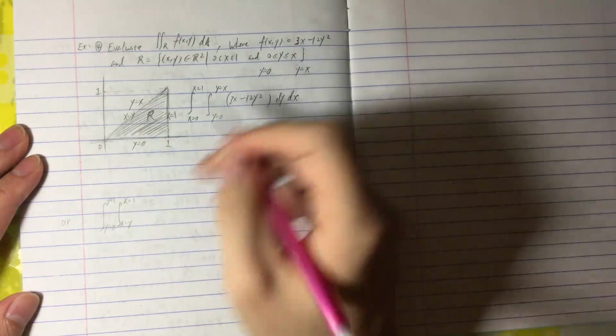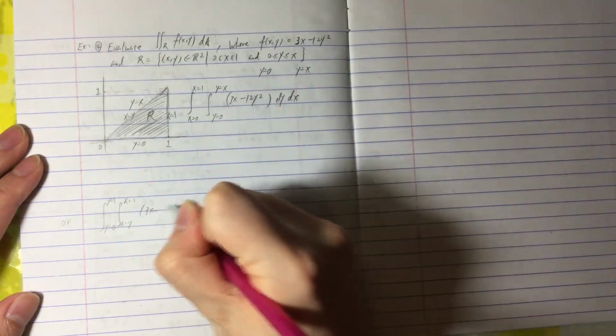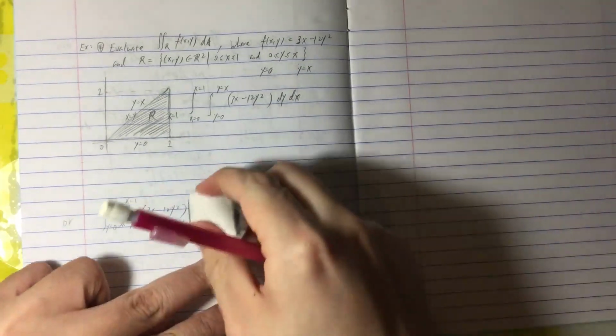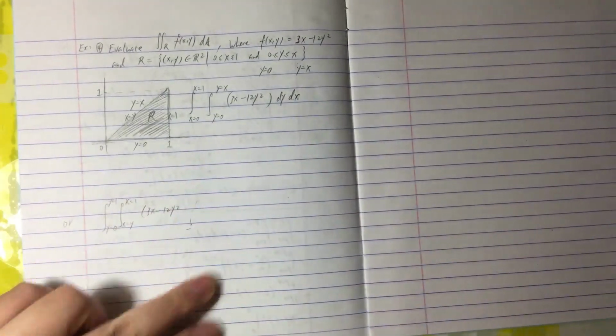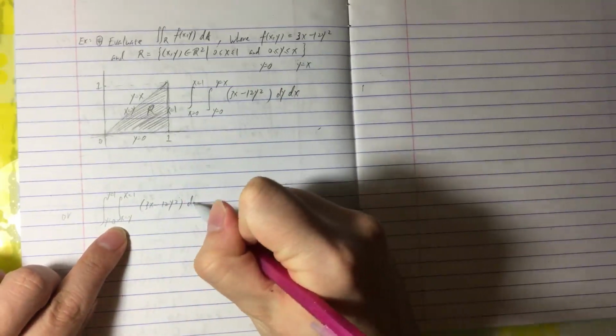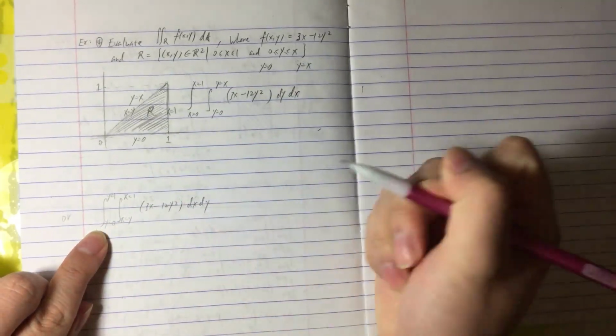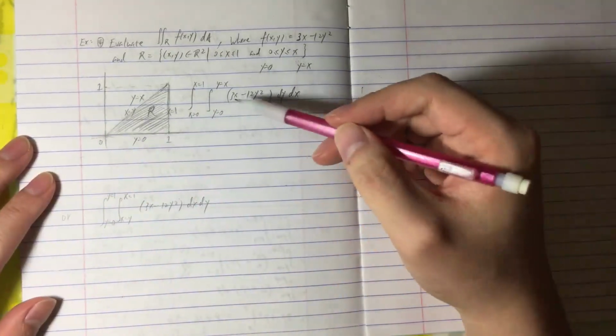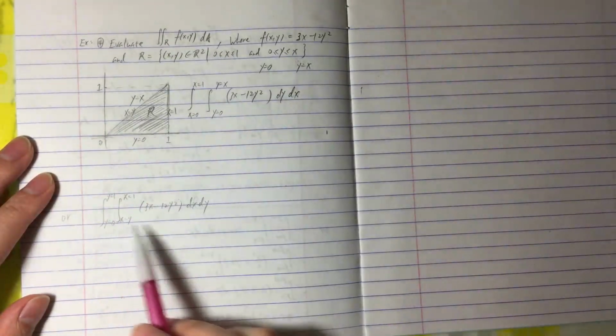F of (x,y) is 3x minus 12y squared. Then we must have dx first, then dy. That's how we integrate from left to right, and that's how we integrate from bottom to top.